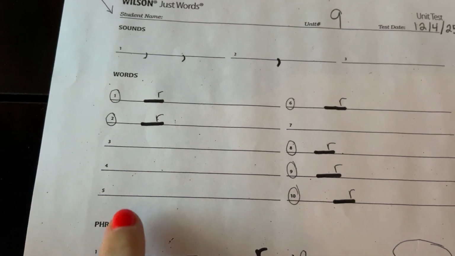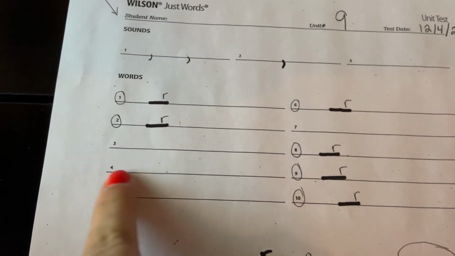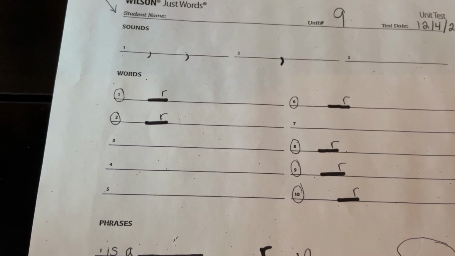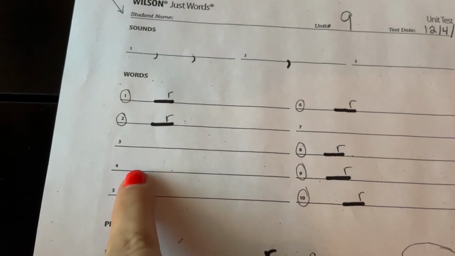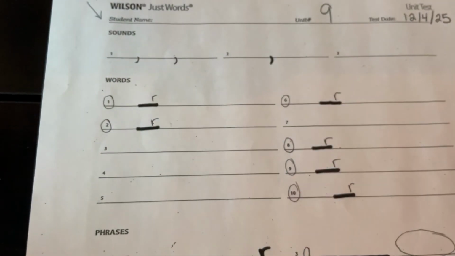Okay, number 4, we're just doing the base word, okay? We're not done with these. We're going to come back to these. Okay, number 4 is sharp. Sharp does not always mean metal that has a point. It could also mean very smart, very quick, very sharp. Okay, very sharp. Number 4 is sharp. Sharp, kind of like a Sharpie right here.